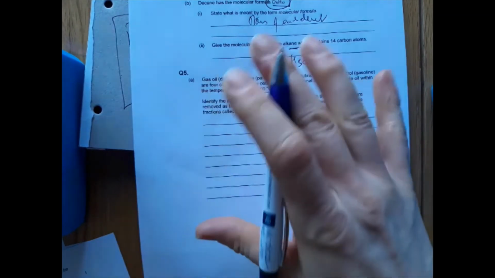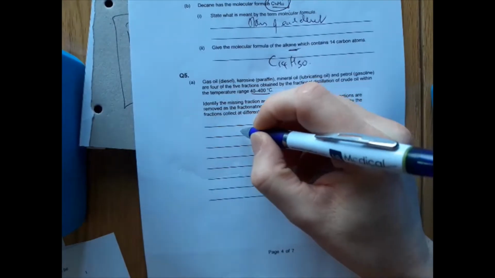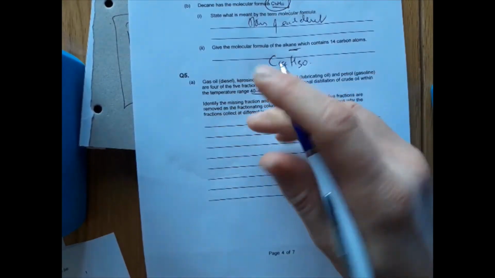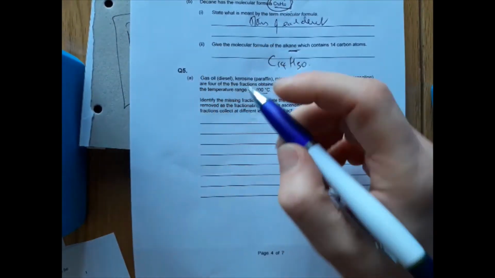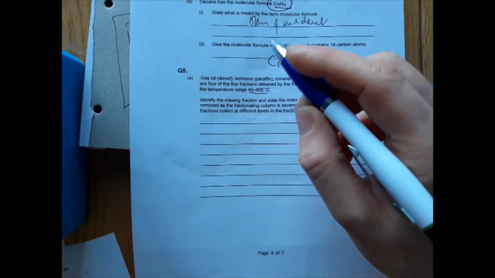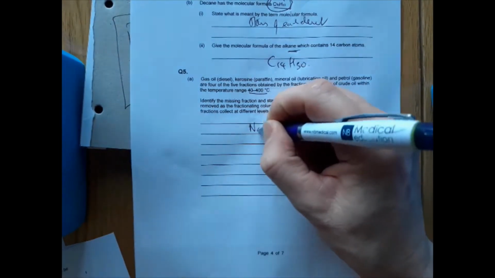Well, I'll tell you what, this must be an old question. I need to clarify that. I'm going to phone up Dr. Halliday in a minute and find out, do we need to know it? There's nothing on the spec that says you do. I think it might be off an old specification. Apparently the missing fraction is naphtha.